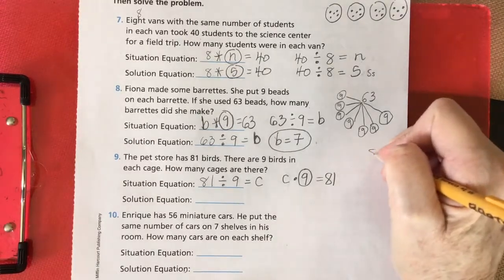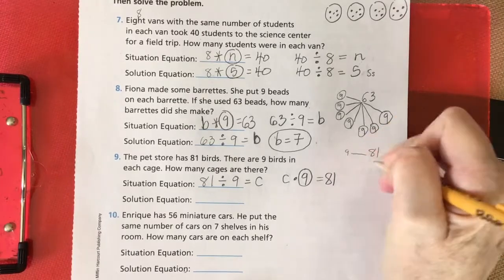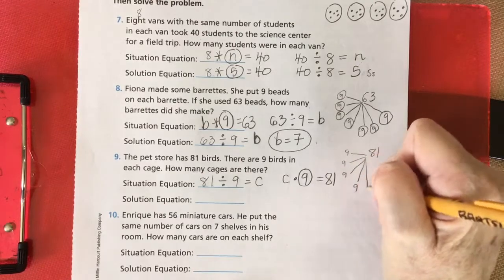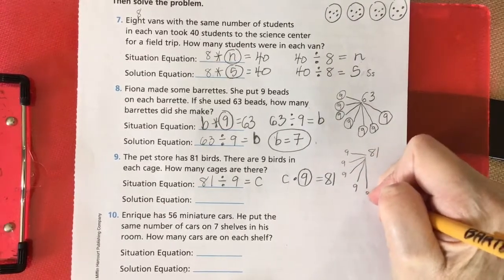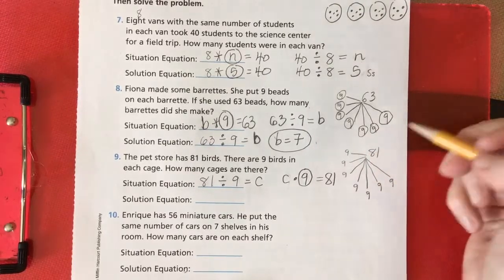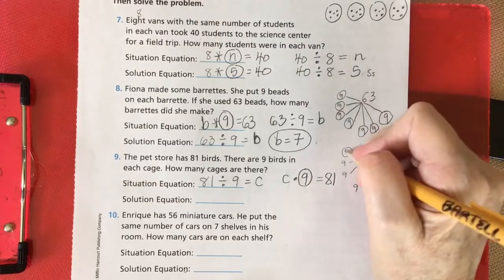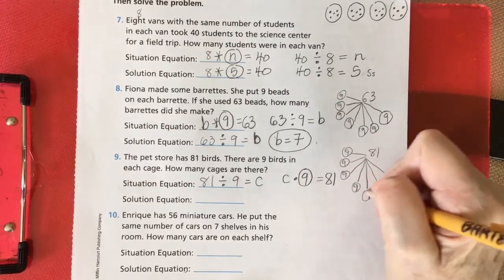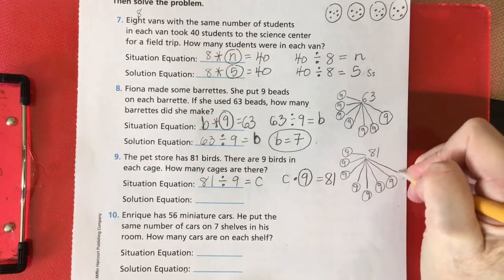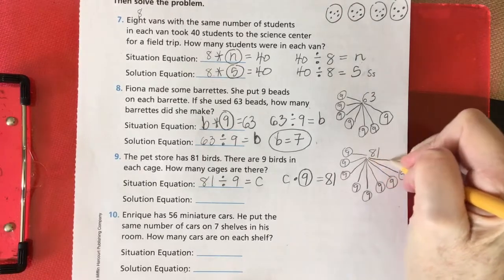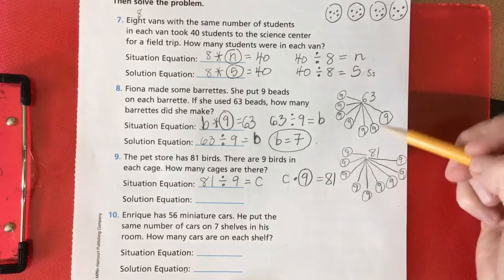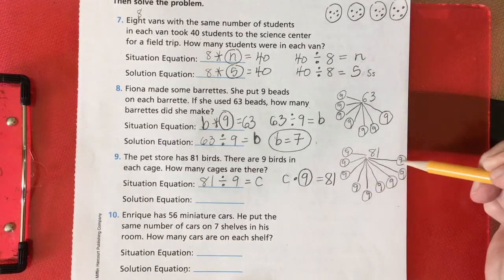So I'm going to start with my 81, 9, 18, 27, 36, 45, 54, 63, 72, 81. Yes? 3, 6, and 9.